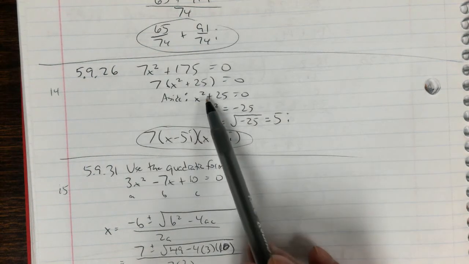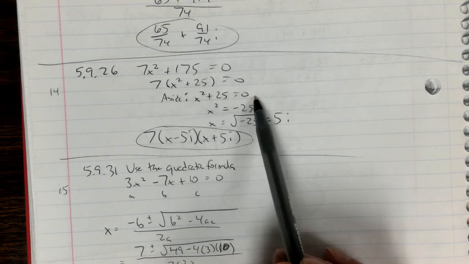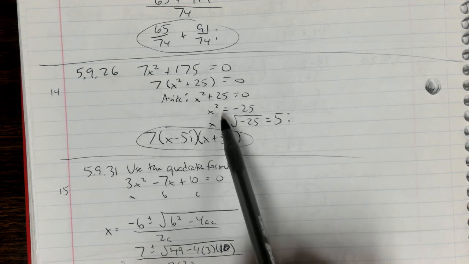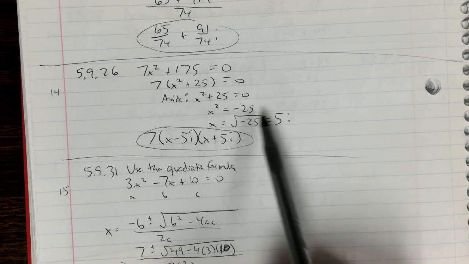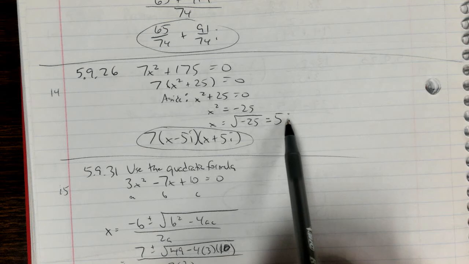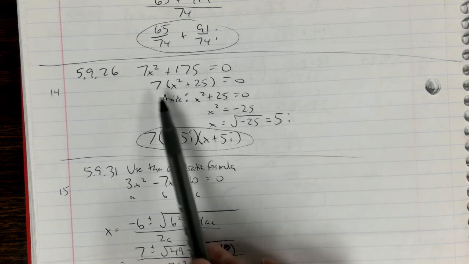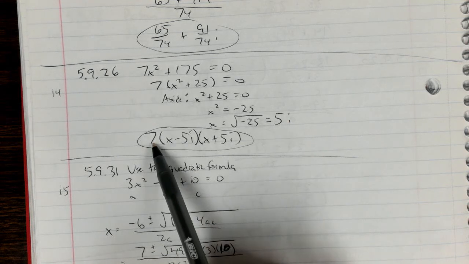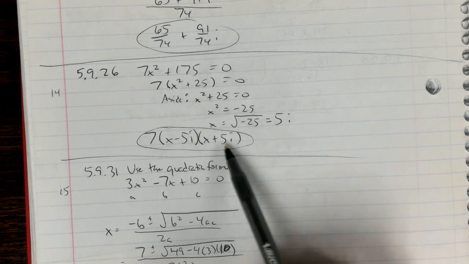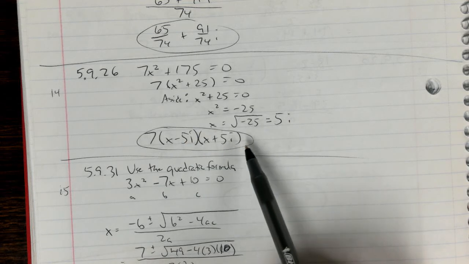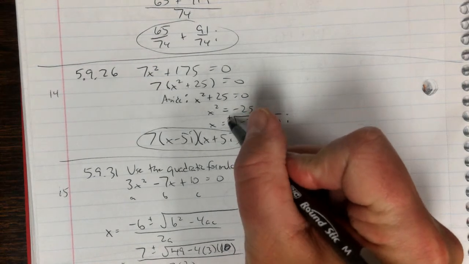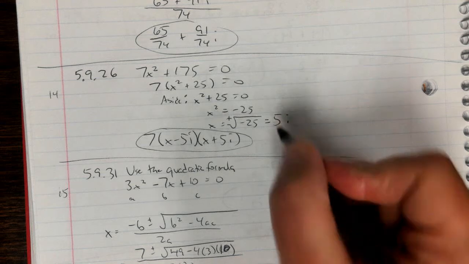So if we have x squared plus 25 equals 0, like we did on the first problem, we would say x squared is negative 25, and so that's really 5i. And then we keep the 7 in front, and you're just going to have to say x minus 5i and x plus 5i. So basically the reason is because when you're taking your square root, you need a positive and negative.